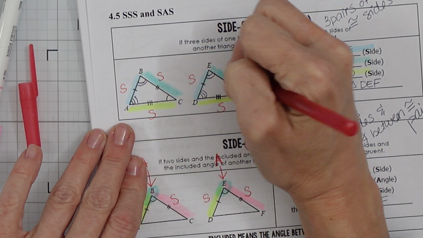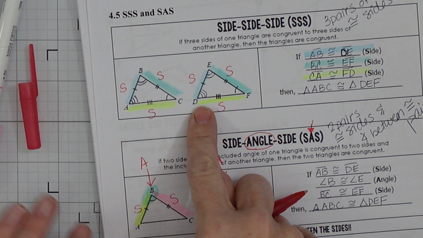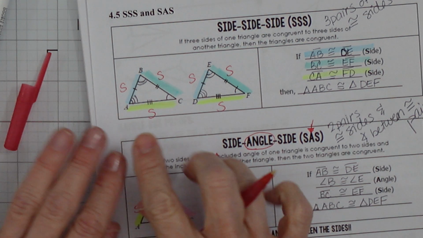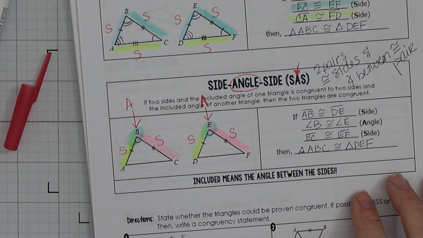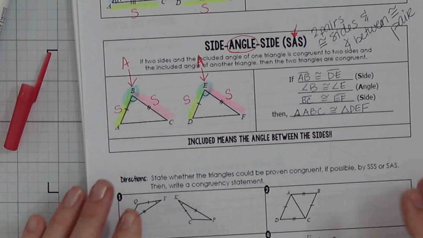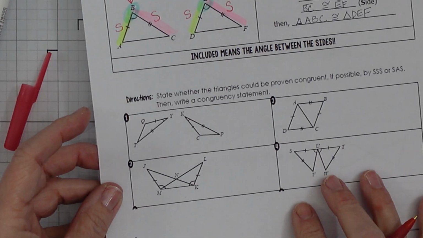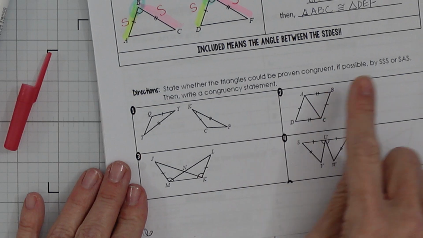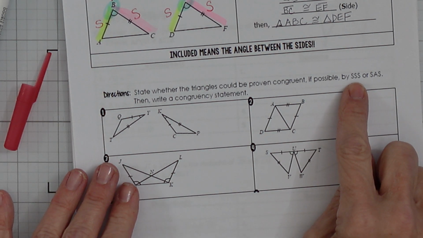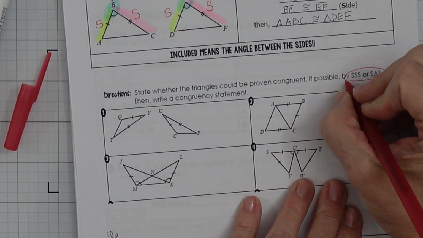I'd actually recommend that you do this on your triangles, in addition to all of the markings and the coloring. Then what we want you to be able to do is determine whether the two triangles we give you are congruent by side, side, side, or side, angle, side.